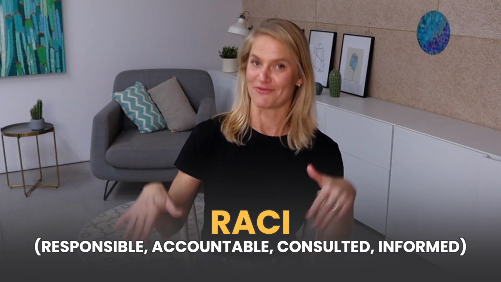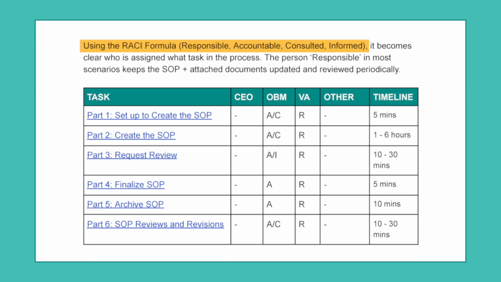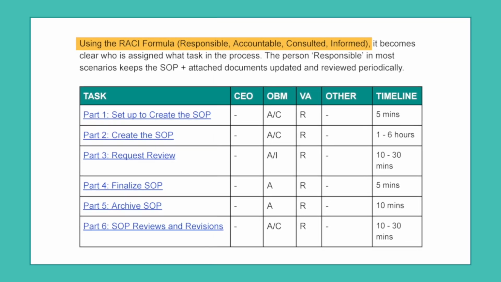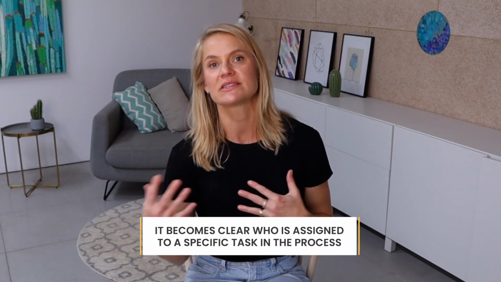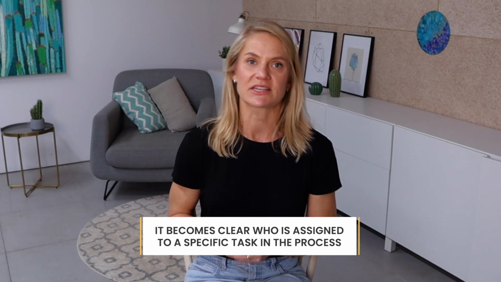Let me know if you want me to make a video about using the RACI formula. It's responsible, accountable, consulted, informed. It's really the backbone of task delegation, and it really becomes clear who is assigned what task in the process. The person responsible in most scenarios keeps the SOPs and attached documents updated and reviewed periodically.